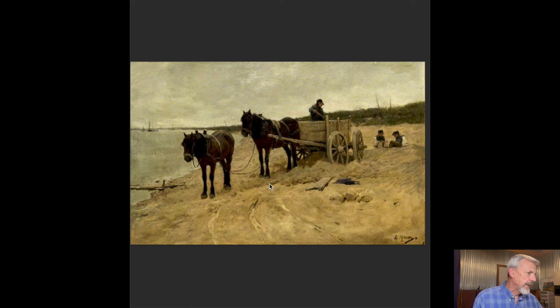And when I look at this, you can say very gray, but it's a grayed or muted yellow in the foreground, gray or muted green in the shrubbery back here on the beach, and kind of a warm, luminous color in the sky. It's not a flat, opaque gray. There's a luminosity to it.